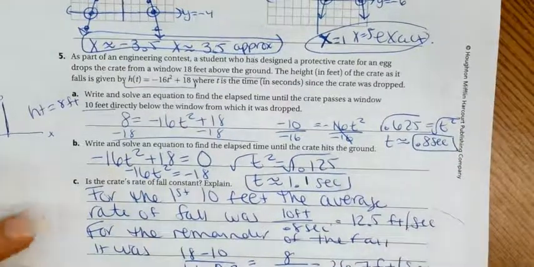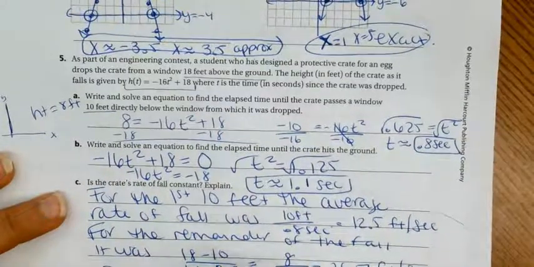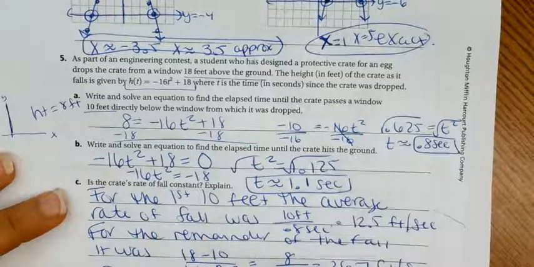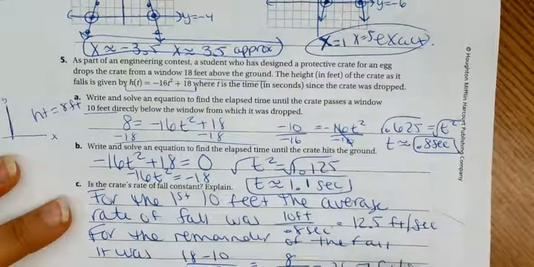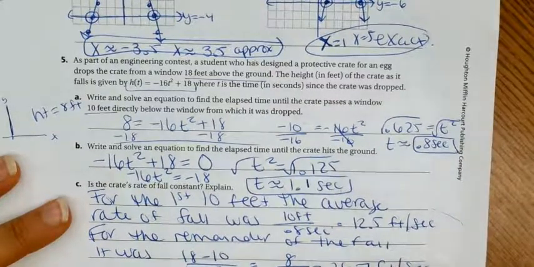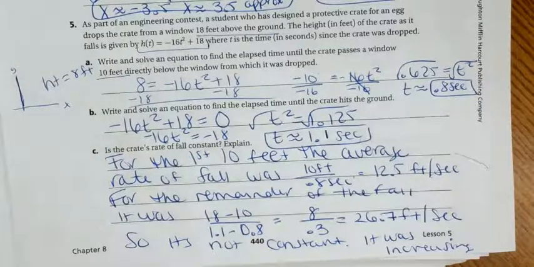Is that the same? So it's not constant. Duh, it's not constant, it's not linear, right? It was increasing. The rate was increasing. Well, think about a parabola. It's going more and more steep, right? It's kind of similar to things when they're exponential. It's growing quicker. It's falling faster. It's parabolic.